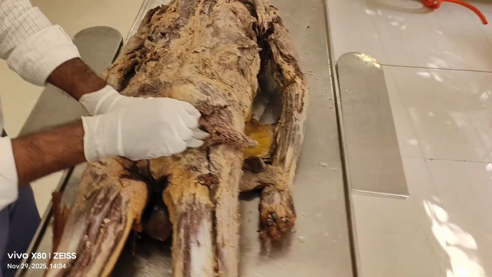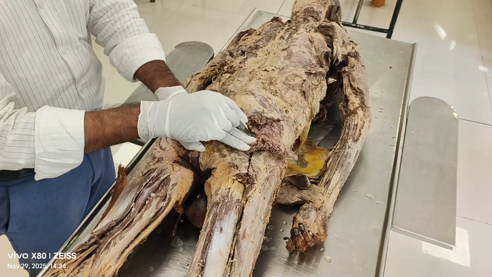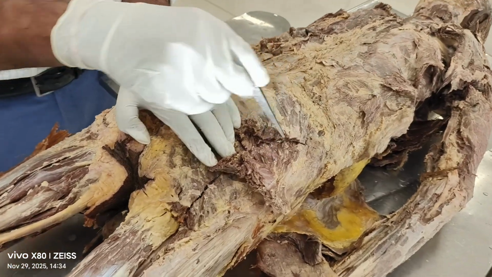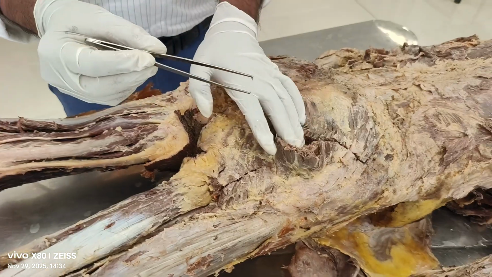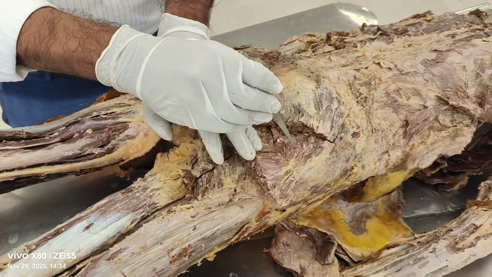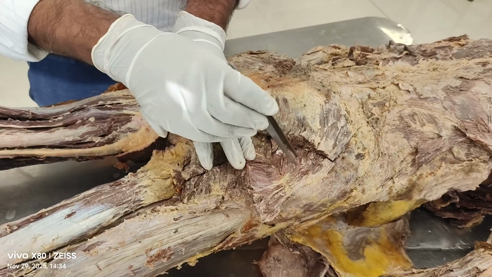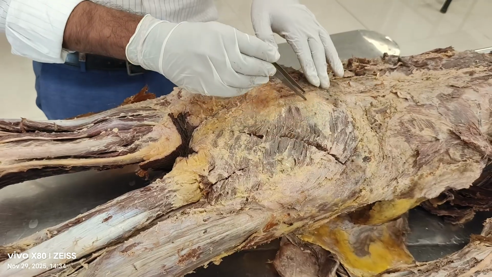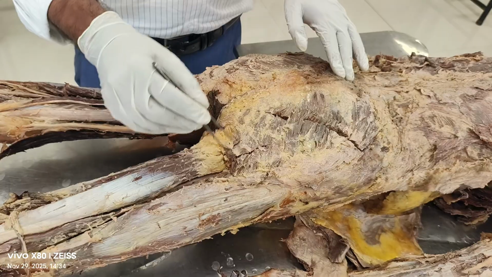and gluteus minimus. So within the gluteus medius, after piercing the gluteus maximus, we are going to give the intramuscular injection in the gluteus medius muscle. Here in the gluteal region, we have the iliac crest and the gluteal muscle fold.